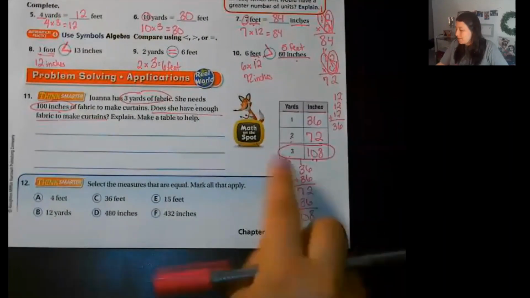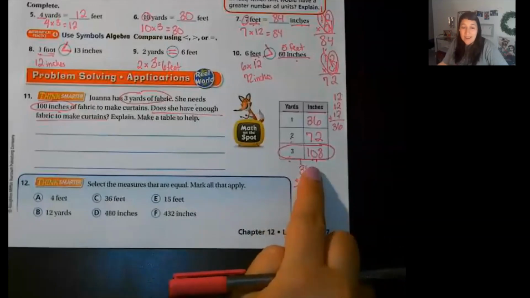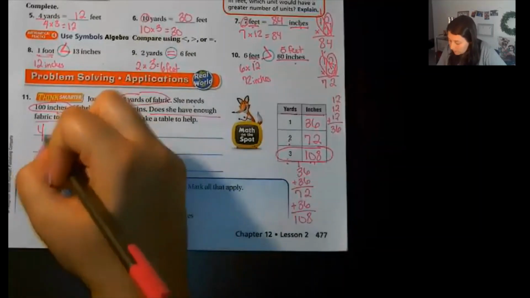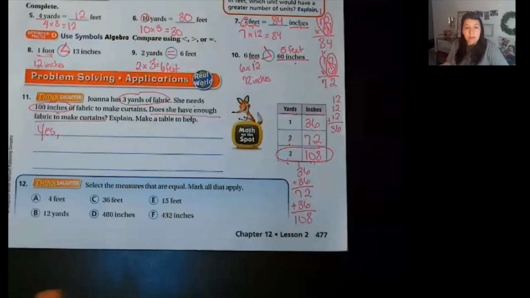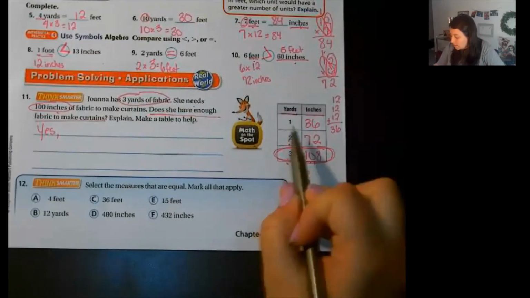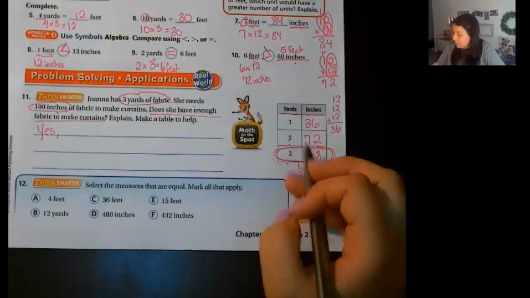Yes, she does, right? She has 108. So that's actually 8 more inches than she needed. So we say yes because we are agreeing that she does have enough, and then we need to explain. So to explain, we can use our chart here and talk about this conversion here.